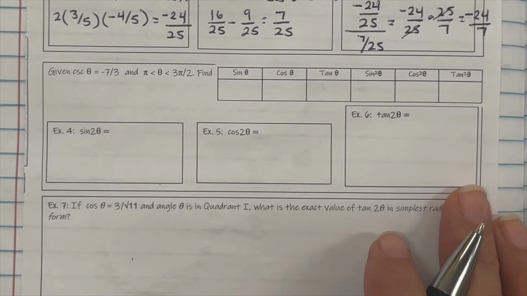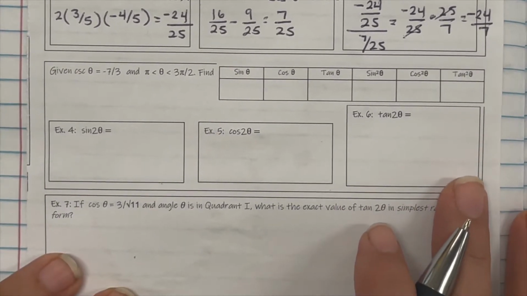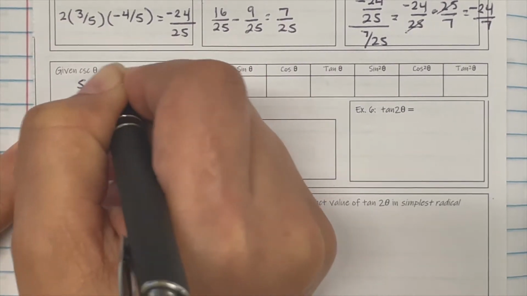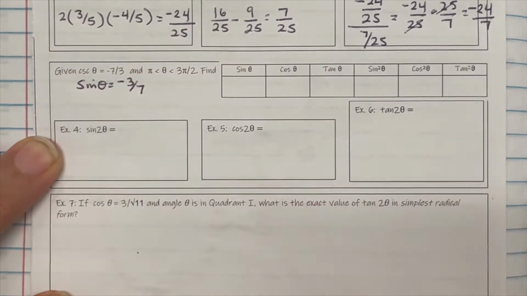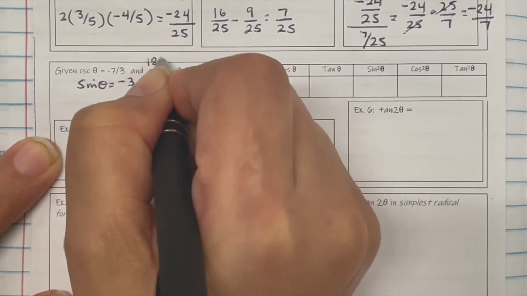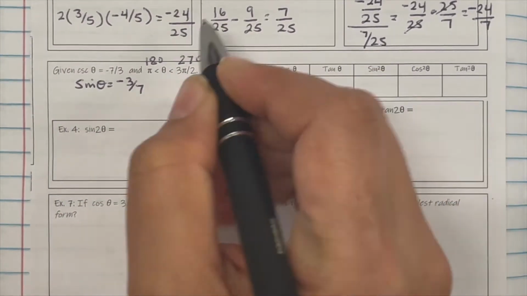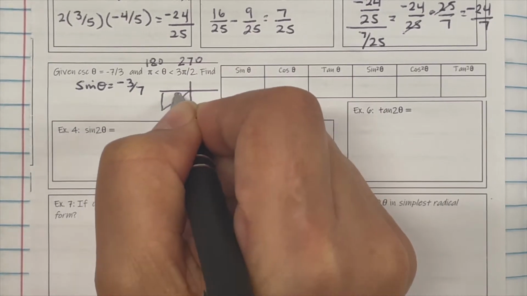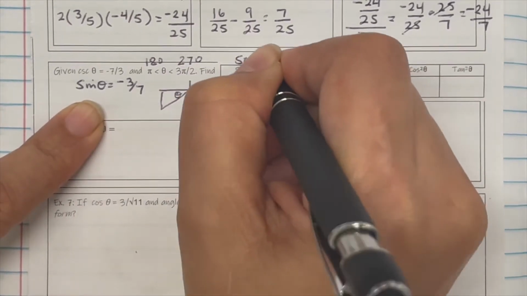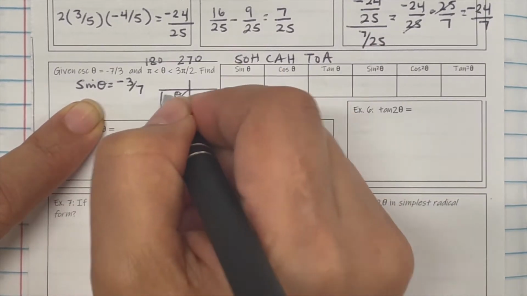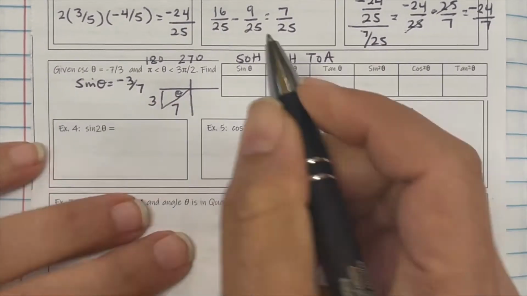I'll do another example that looks maybe a little bit more complicated. I have cosecant. What do I know about cosecant? Cosecant is the reciprocal of what? Sine. So sine is the reciprocal, which is 3 over 7. Still keep the negative. My restriction is between 180 and 270. So go ahead and draw your reference angle closest to the x-axis. We're going to use SOHCAHTOA to label everything else. Sine is opposite over hypotenuse, so opposite is 3, hypotenuse is 7.